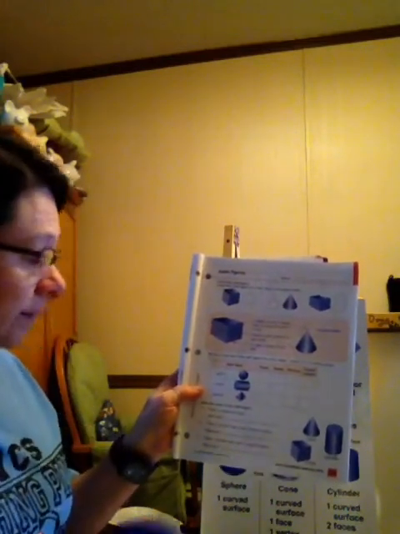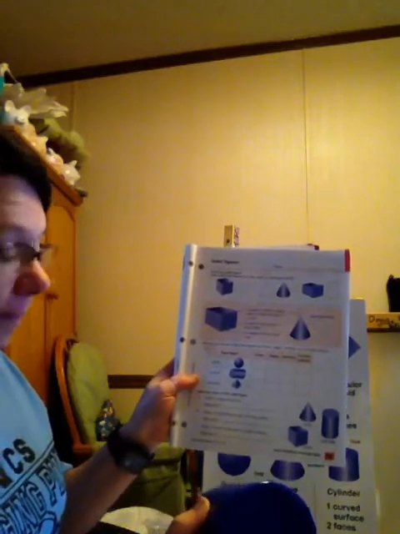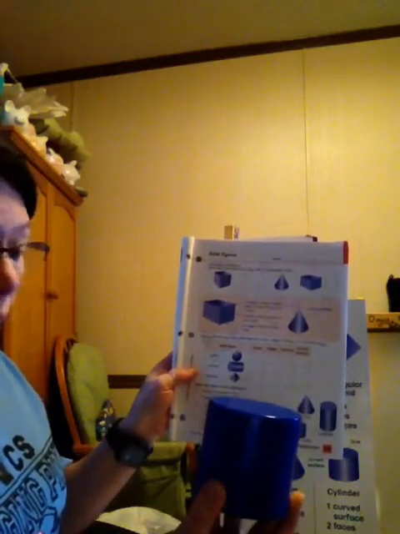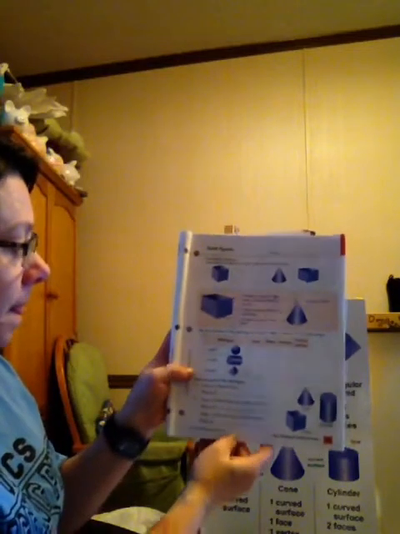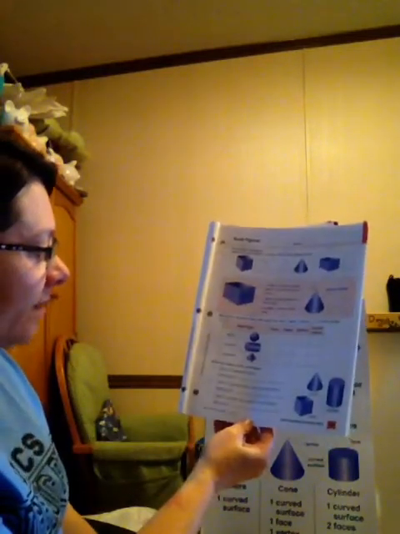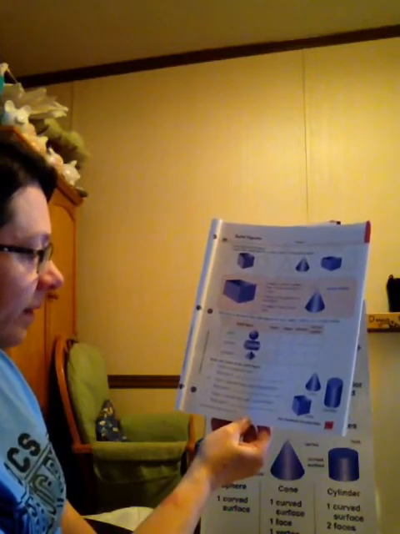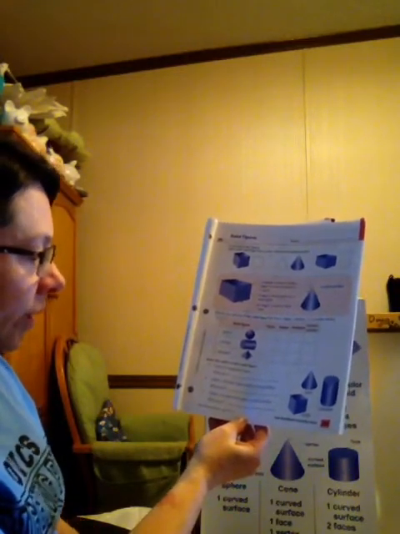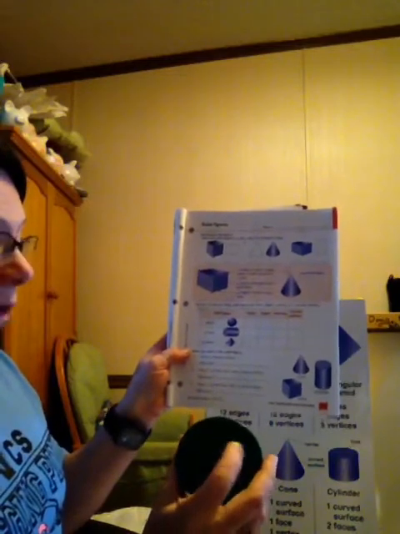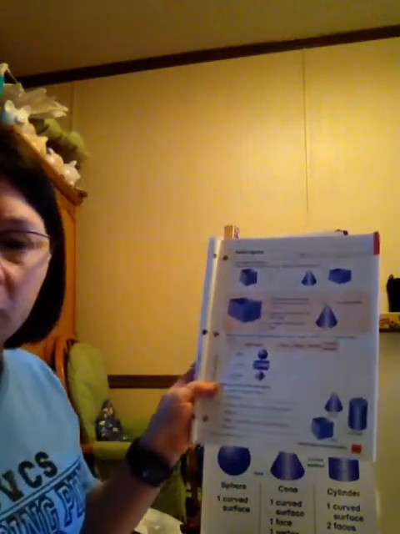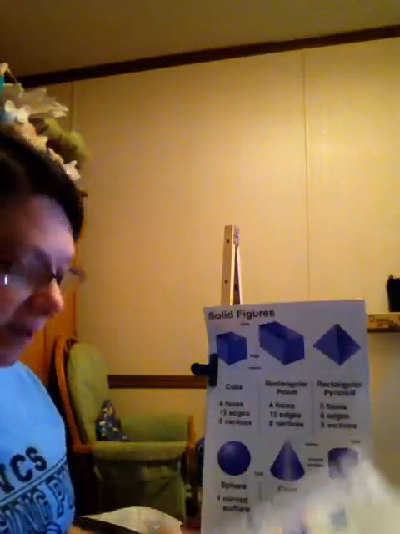So 2 circular faces and 1 curved surface would be a cylinder. So you need to write cylinder in there. And then the last one, I have 1 circular face and 1 curved surface. What am I? If I have a circular face and a curved surface, like an ice cream cone, it would be a cone. That is correct.